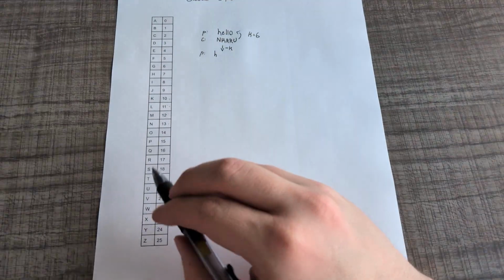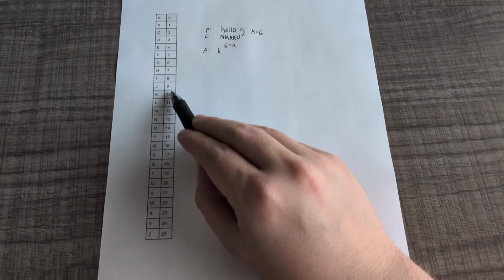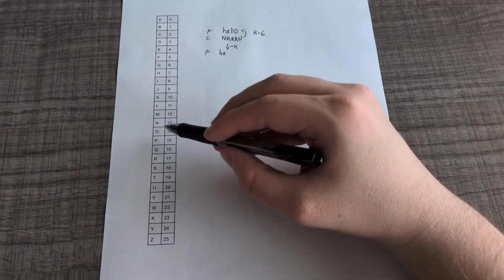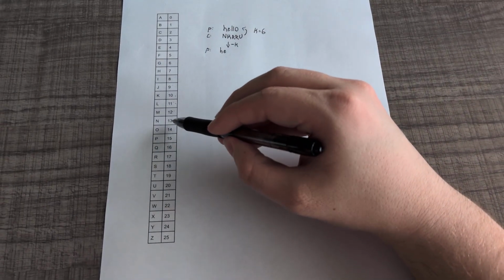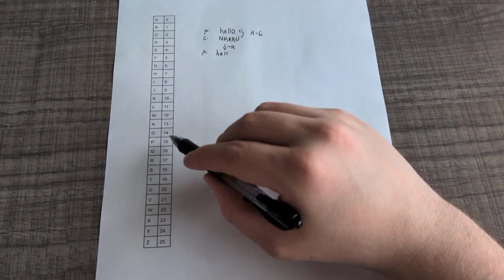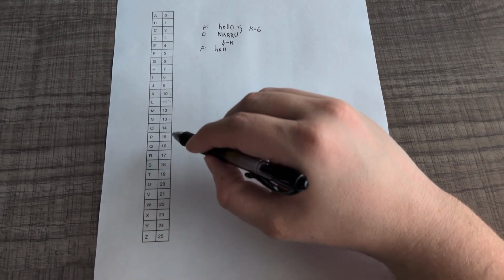We do the same thing with E. We go from K to E, so 1, 2, 3, 4, 5, 6 back to E. Our R's, 1, 2, 3, 4, 5, 6. And then O. To get O from U is just 1, 2, 3, 4, 5, 6.